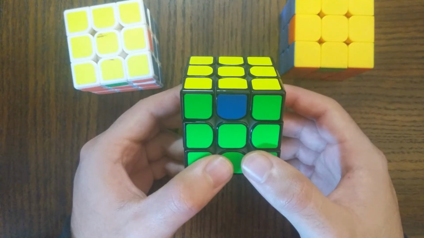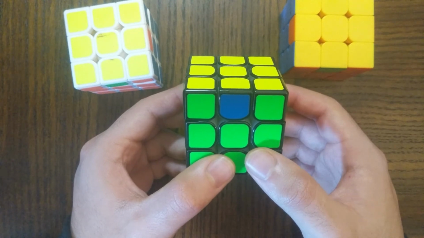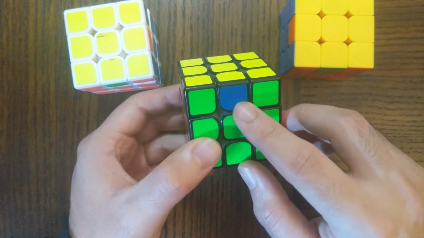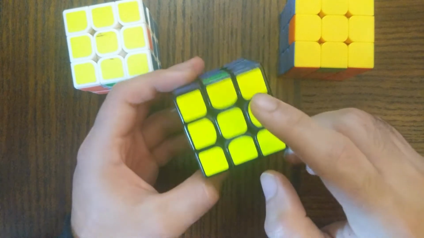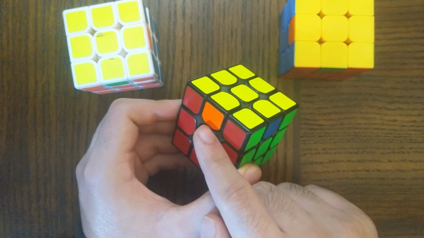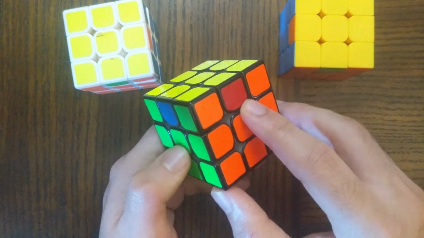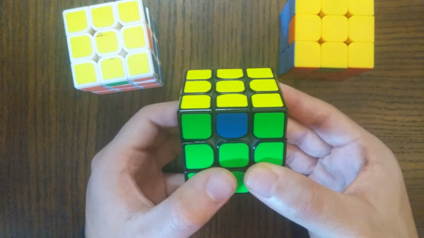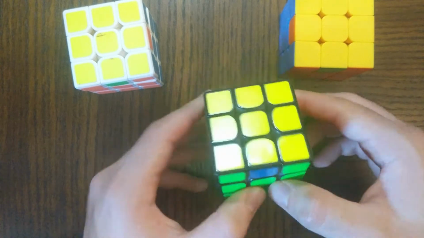For the first one, you need to switch around the edge pieces that are across from each other, like this. Here we have this blue edge piece, and we need to switch it with this green one back here. And here we have this orange edge piece, and we need to switch it with this red one right here. And once that's done, the Rubik's Cube will be solved.